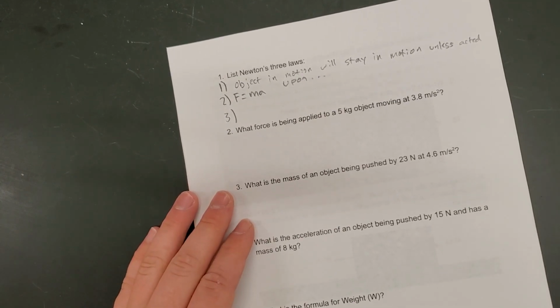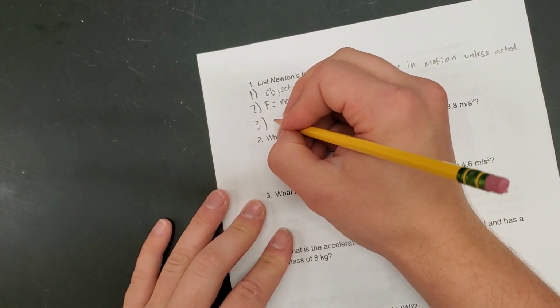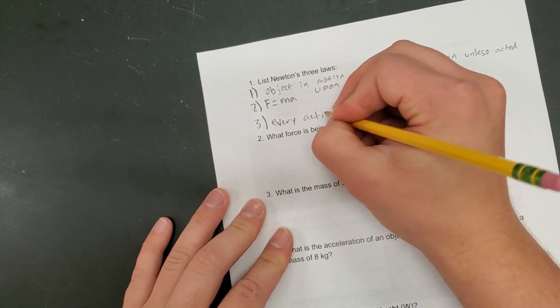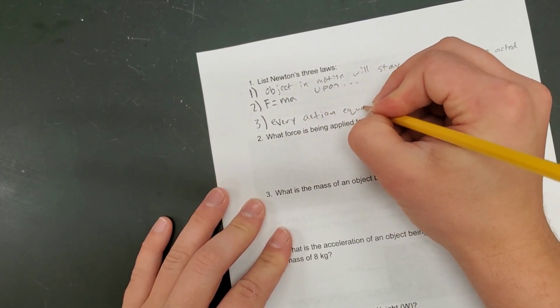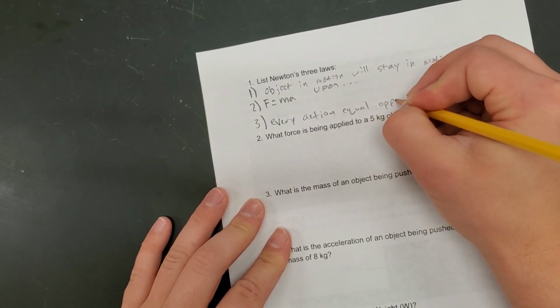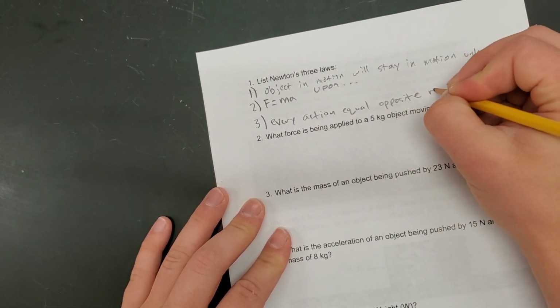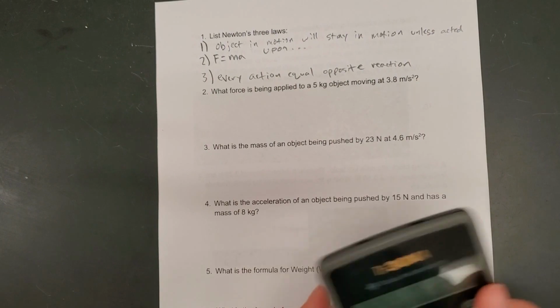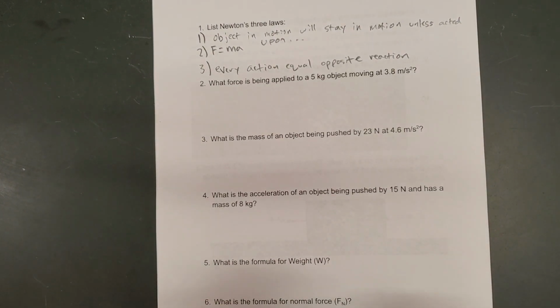The third law is: every action has an equal and opposite reaction. Good. That's good enough for me. You guys should know this. You can look this up online. Write this down in your notes if you're going to be in class during the test, which is next Friday.